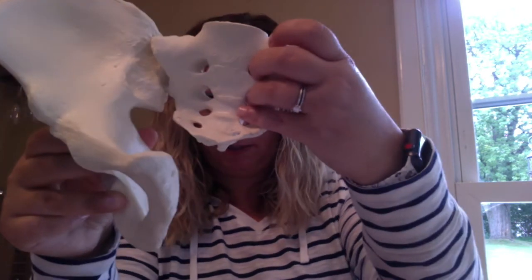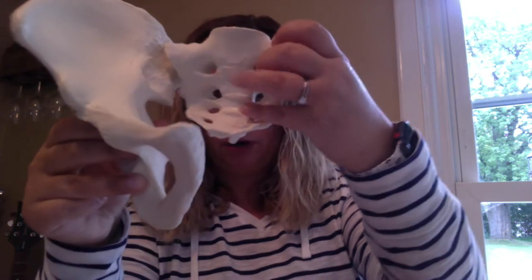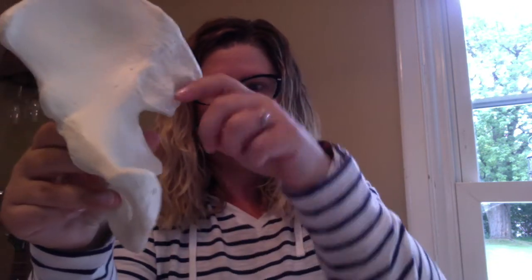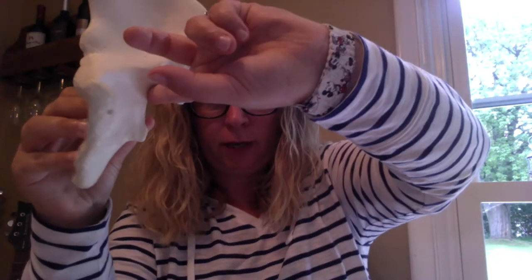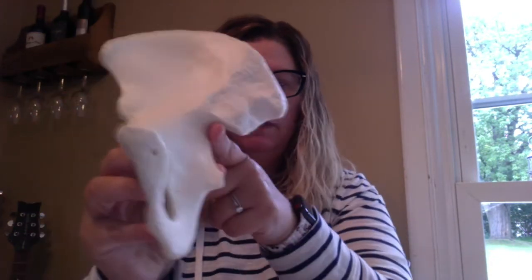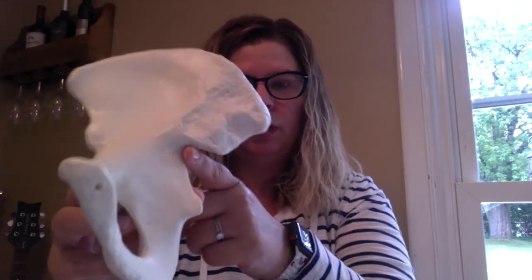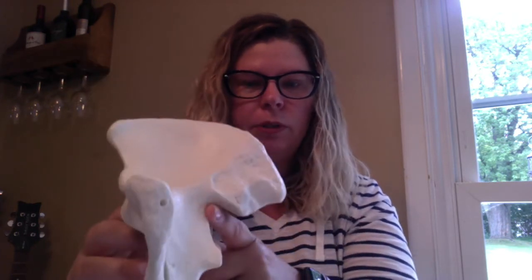So remember I talked about those nerves? The nerves from your sacrum are coming from your spine, and we have a sciatic nerve that goes right through there, okay? So when somebody says they have sciatica, that's the nerve that's being affected. So this is your greater sciatic notch. It's on the posterior side.